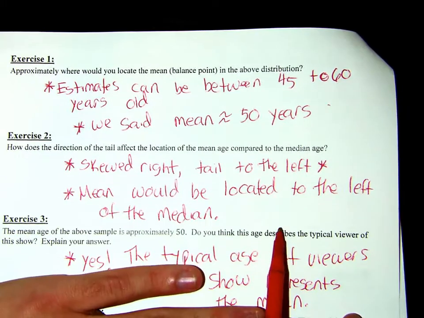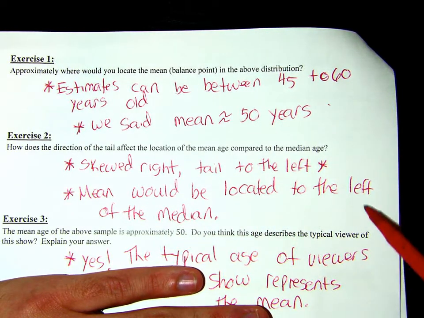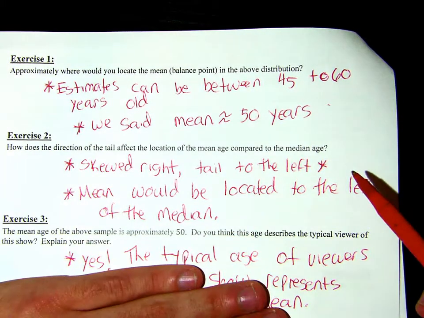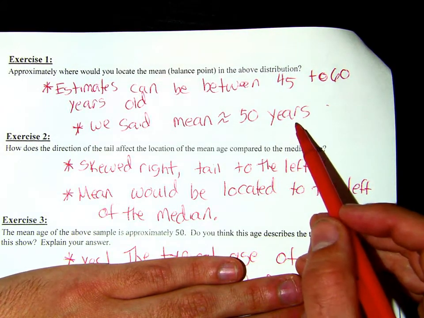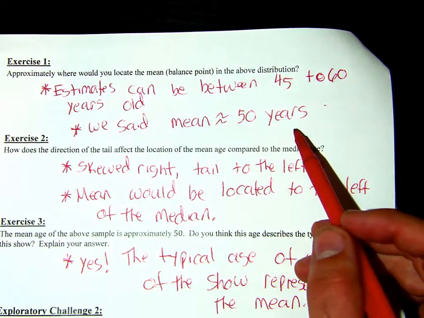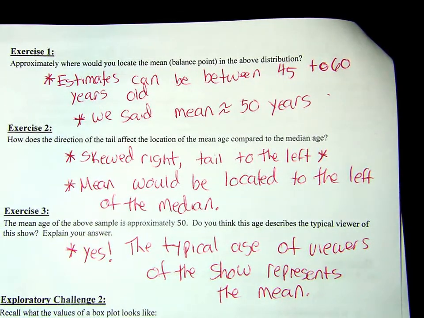Exercise 3 says that the mean age of the above sample is approximately 50. So do you think the age describes a typical viewer of the show, and explain your answer? Well, if it describes a typical age, our guess was 50. So we could say that, yes, the typical age of viewers of the show represents the mean. So anytime we know a typical age or a typical data value of whatever we're talking about, the mean represents that typical data value.